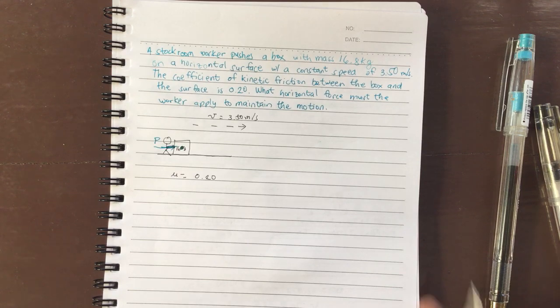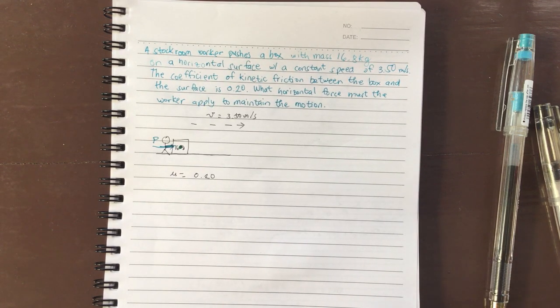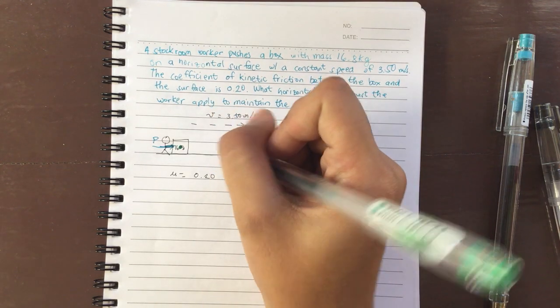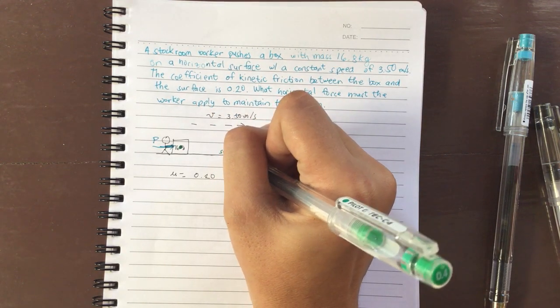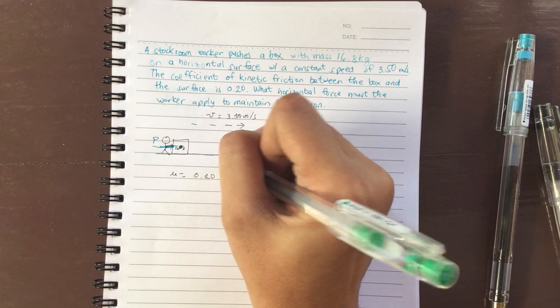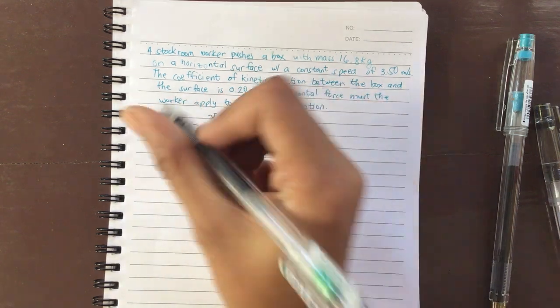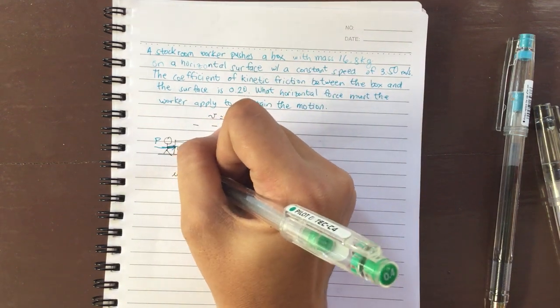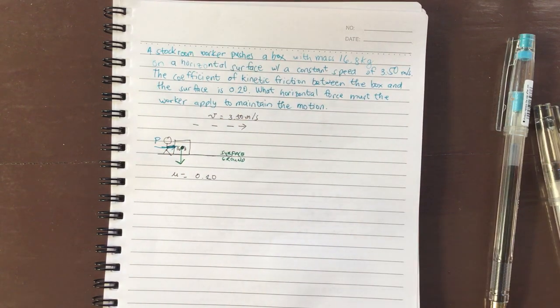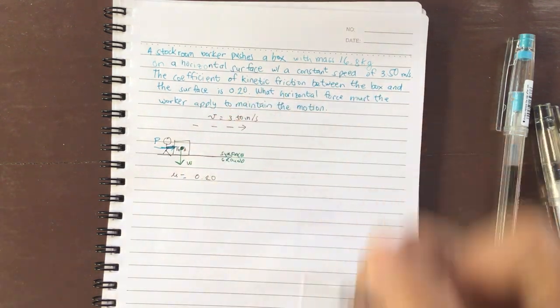And how do we draw your weight? Weight is always drawn perpendicular to your ground. Since this is your surface, and this is also your ground, since this is a horizontal surface, simply draw it moving downward. Let's call this your weight.